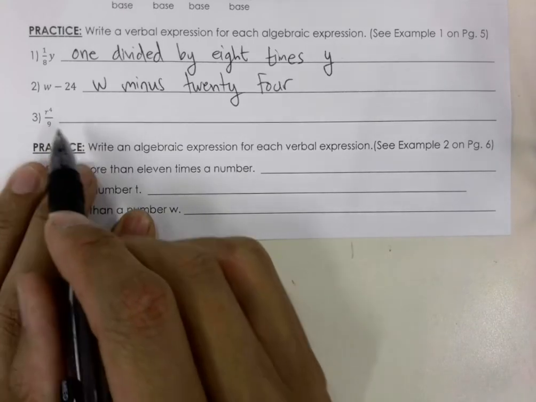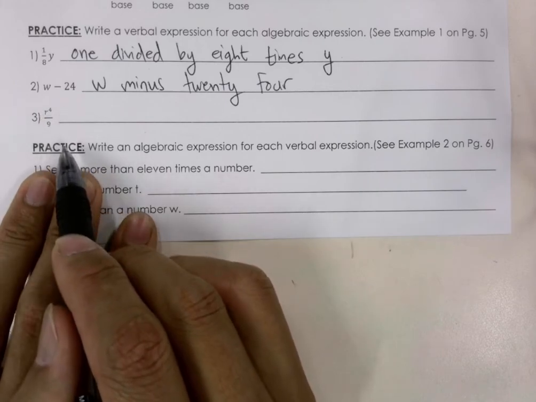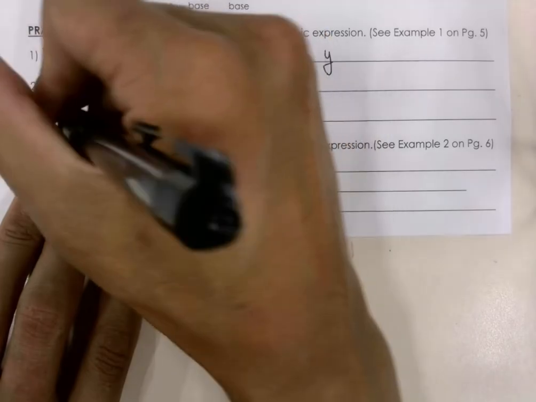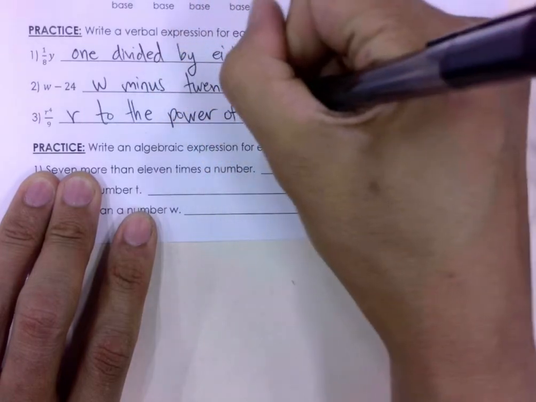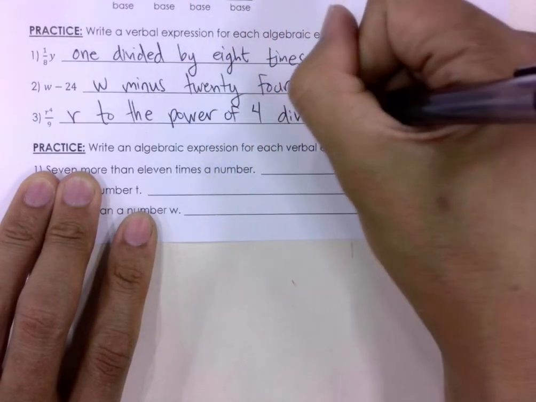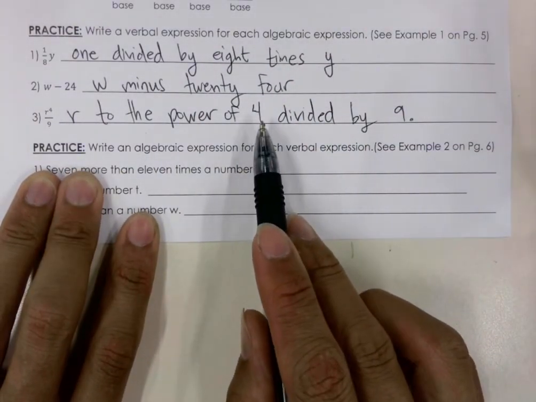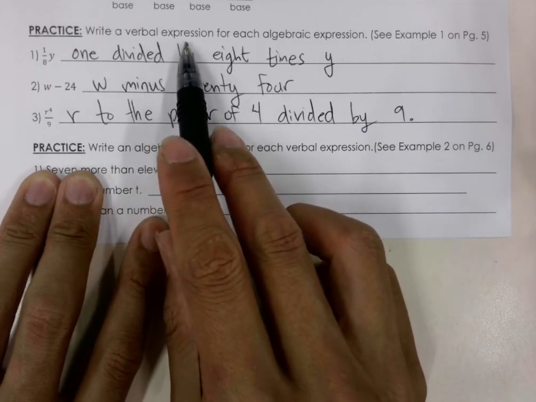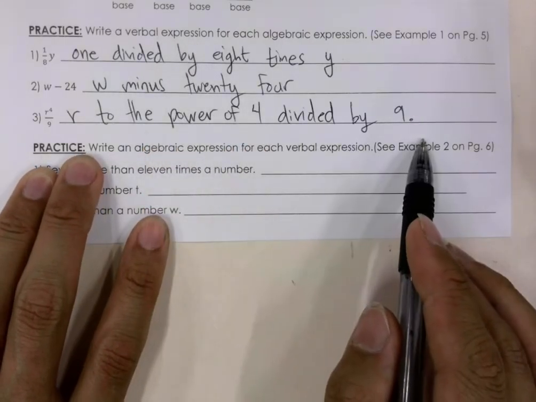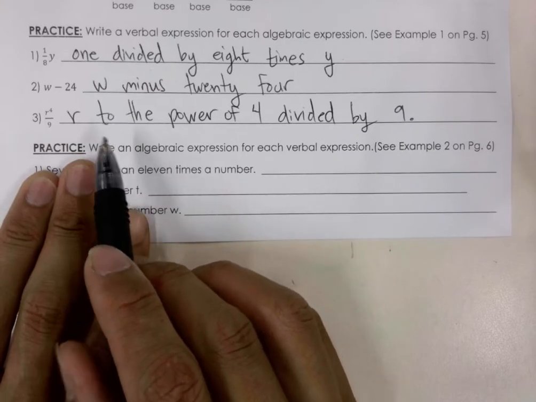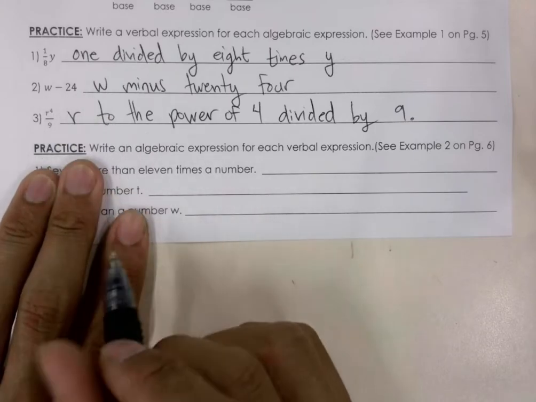For number 3, we have r to the power of 4 divided by 9. Notice here that I use the number 4 in my verbal expression, and I use the number 9 in my verbal expression. That's acceptable. Another way we could have written this would be the quotient of r to the power of 4 and 9.